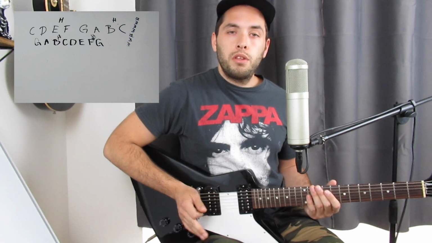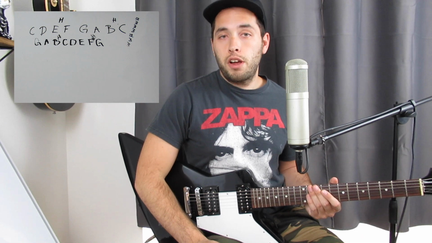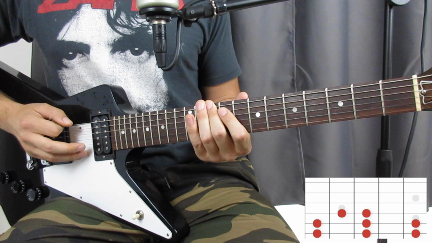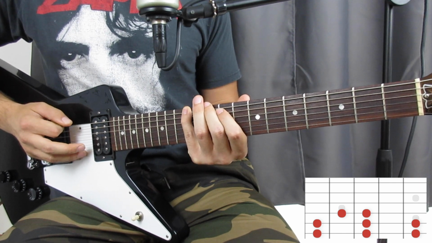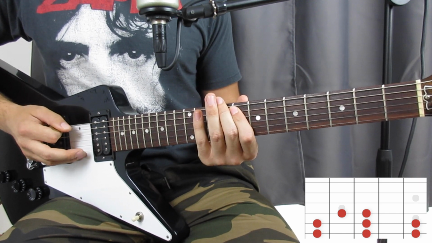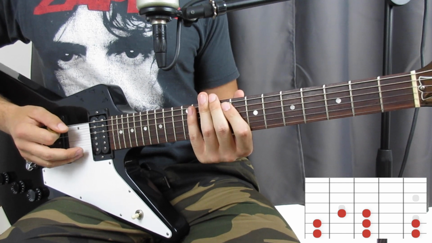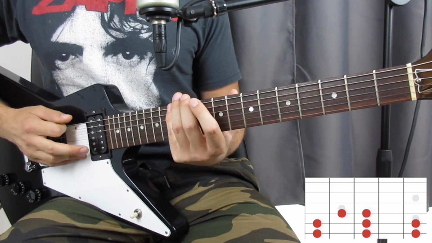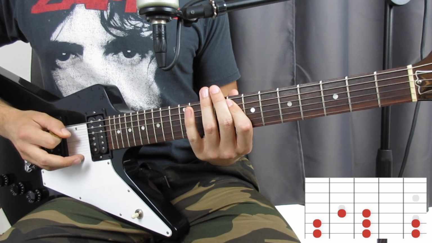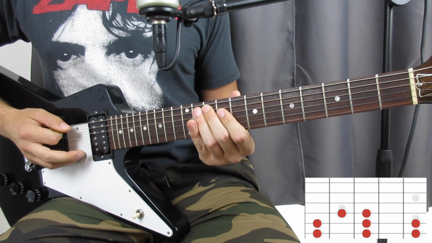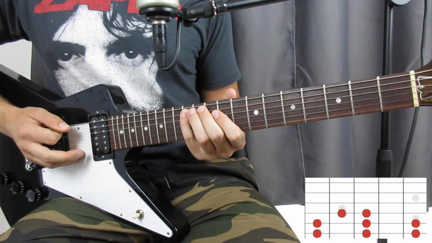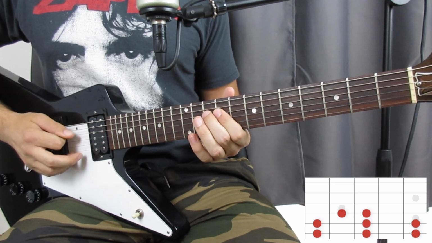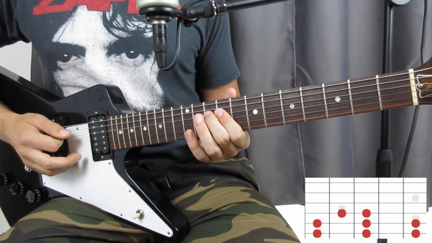Okay, so let's take a look at what this looks like on the guitar in the key of C. And I want you to think of this in terms of intervals instead of just memorizing the scale. So C to D is a whole step. D to E is a whole step. E to F is a half step, which is hard to see because we're switching from the E string to the A string. But if you look at it on one string, you'll see that it's a half step. F to G, which is a whole step. G to A, which is a whole step, A to B, which is a whole step, and B to C, which is a half step.